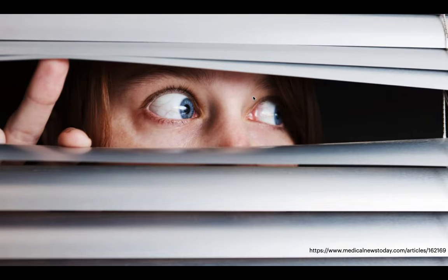Okay. All right. So there's another phobia, another very common phobia of people. This is a picture of a woman. She's looking outside. She doesn't want to go outside. It's very scary. Anybody know a phobia associated with that?